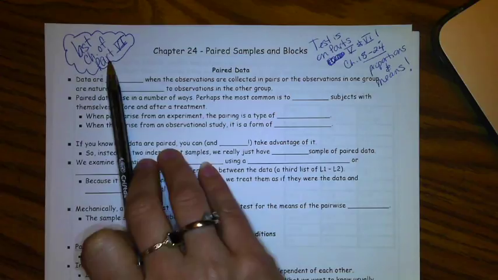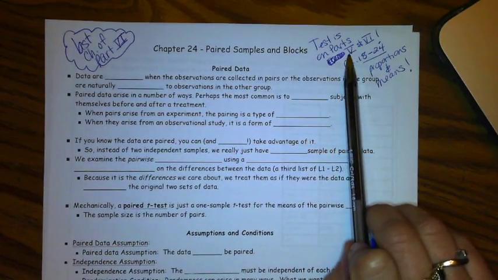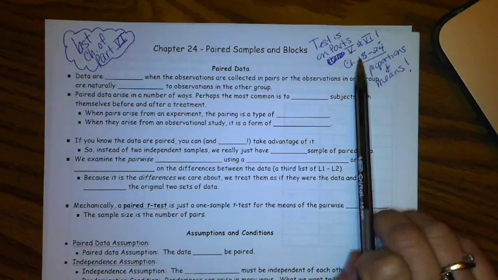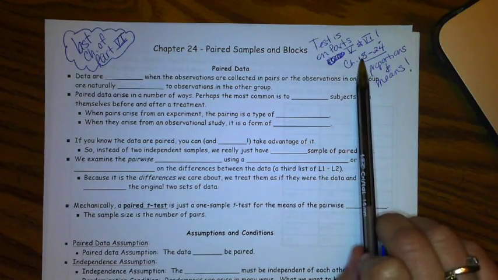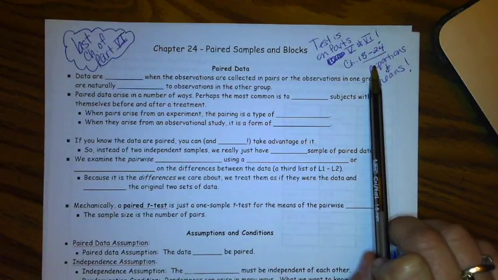This is the last chapter of part 6. So your next test actually covers parts 5 and 6. It's on all the inference we've learned so far. That's chapters 18 through 24. That's going to be proportions and means.